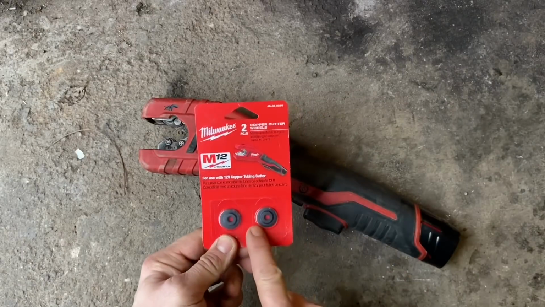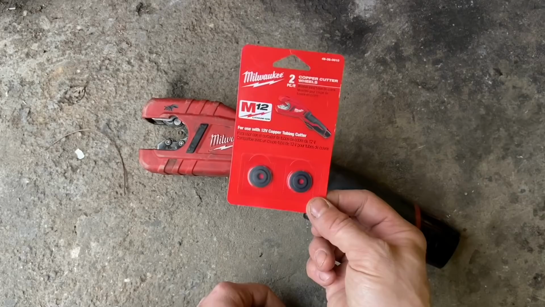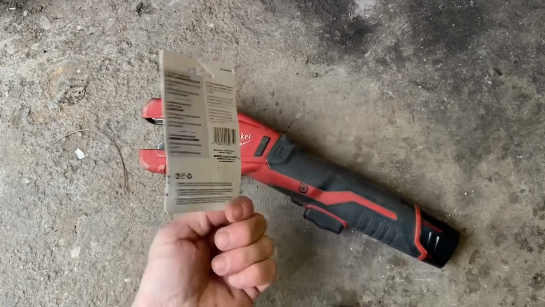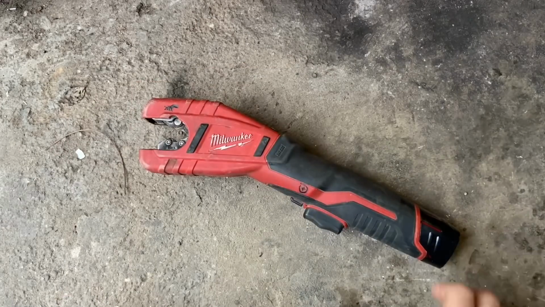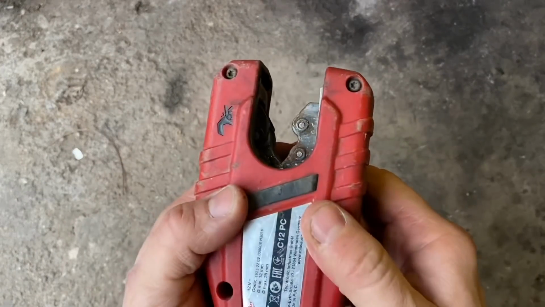We're going to put the new wheels in. I bought these online. I paid 20 quid. Apparently you can buy them for about 6 quid for the pair. Just shop around for them. So it's dead easy. Just going to flip it over. I'll hold it close to the camera.